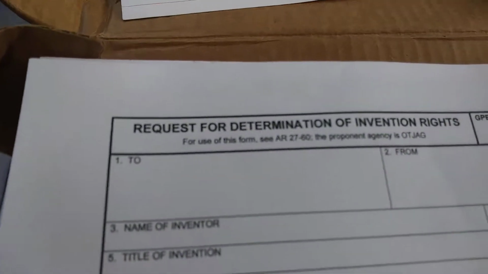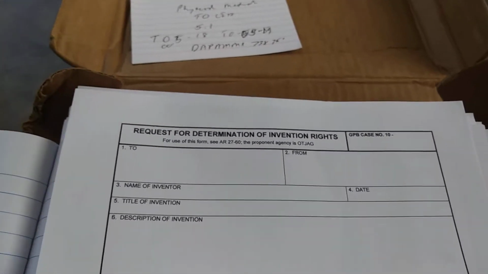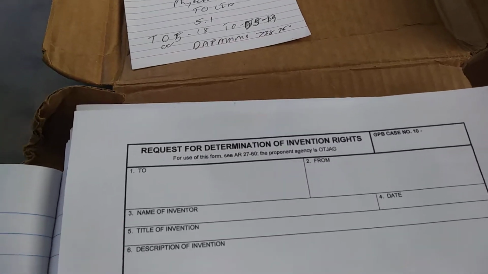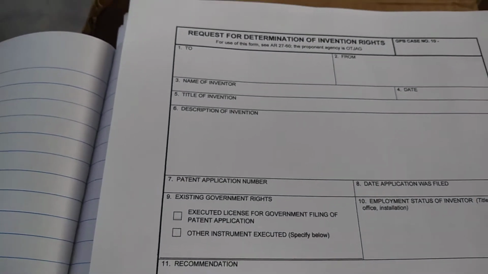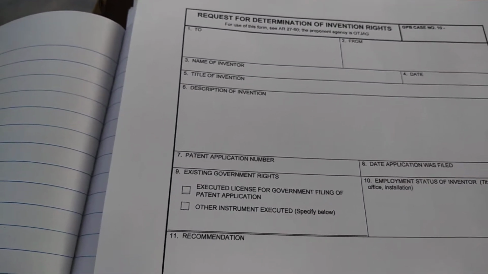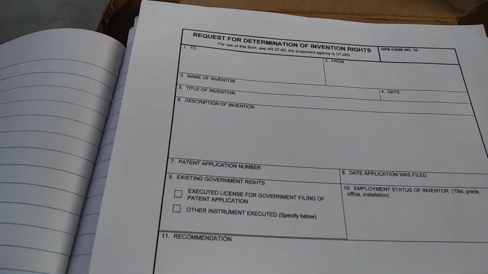Request for determination of invention rights, also AR 2760. Name of the inventor, title of invention, description of invention, patent application number, date application was filed, existing government rights, employee status, inventor, and recommendation, Department of the Army determination.